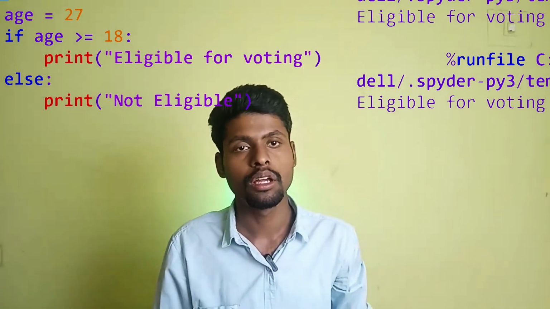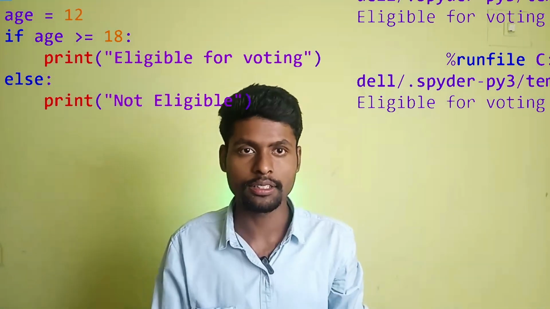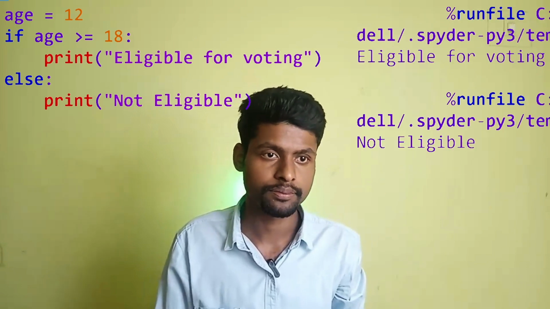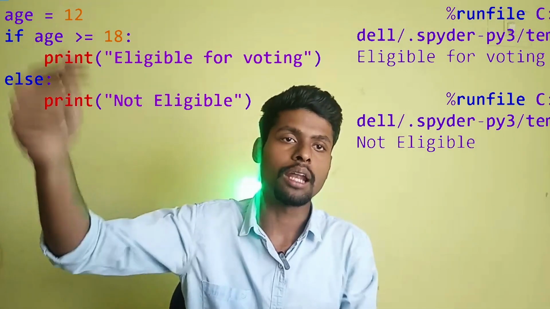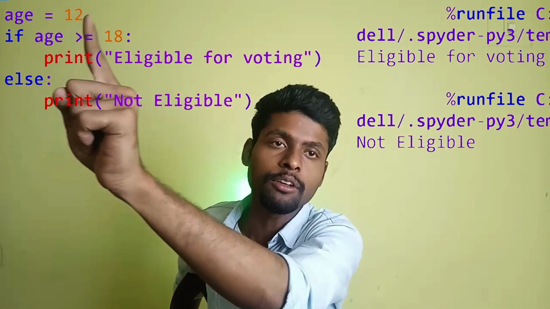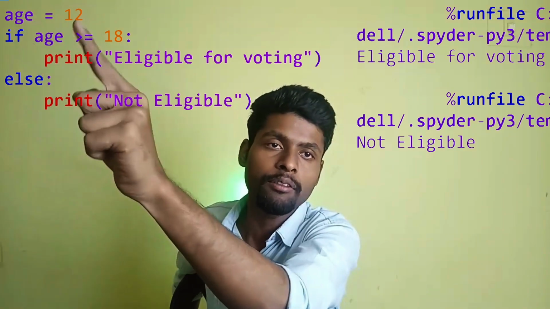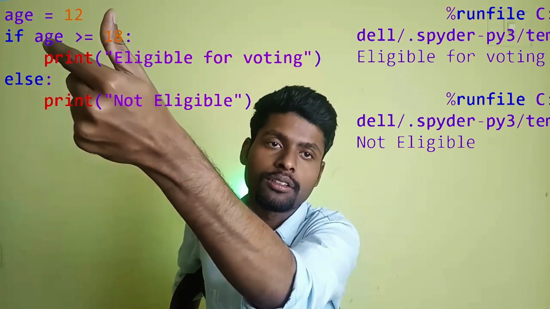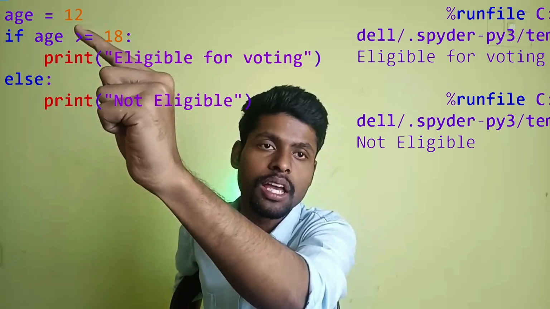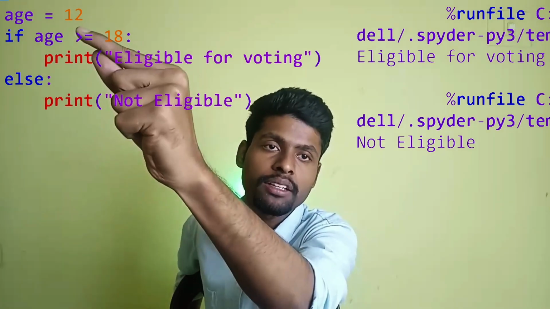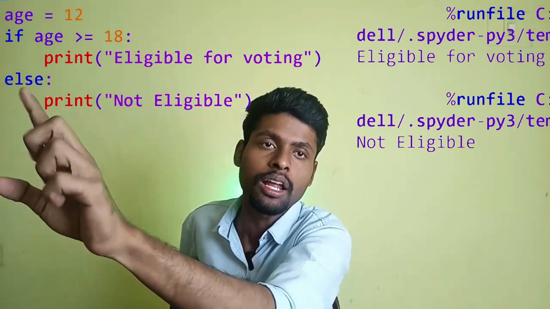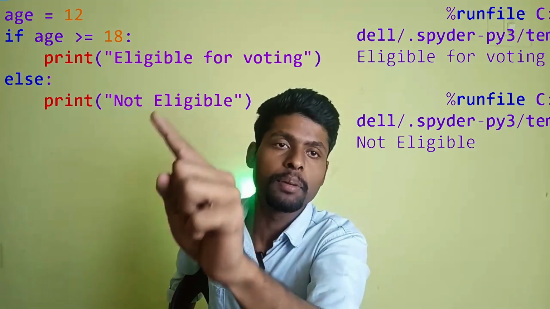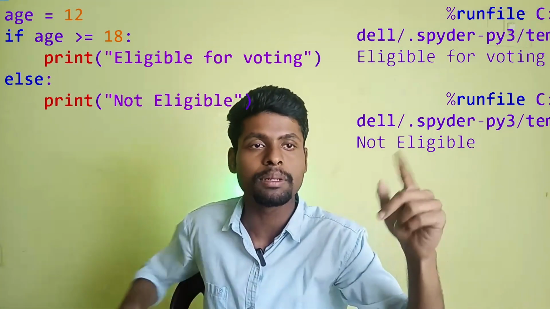Now what I'm going to do is give 12 as my age variable value. Let's execute now. If you see, what is my current age variable value? 12. Then my Python interpreter will check the condition, and my condition is false. Once the condition is false, without executing the body of if condition, my Python interpreter directly redirects to my else block, and within the else block, I print a message that not eligible. If you see, not eligible message got printed.